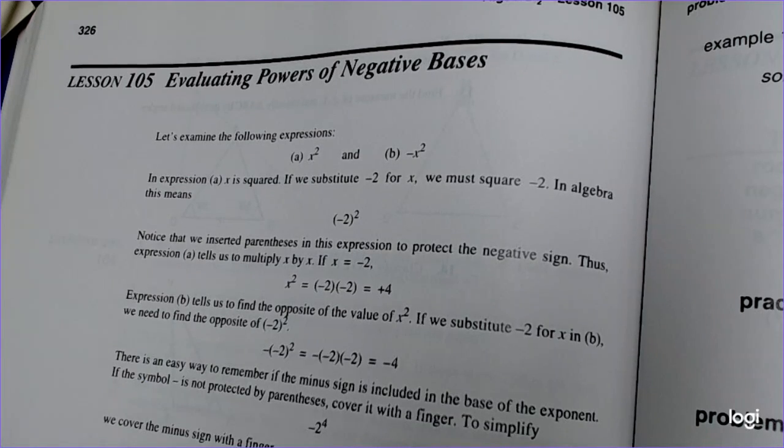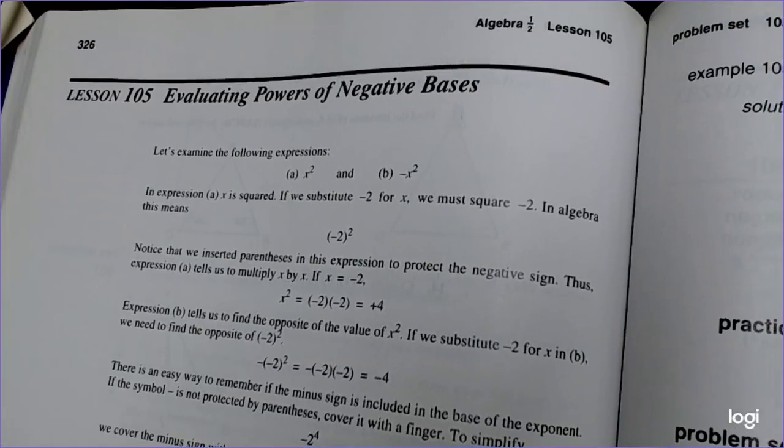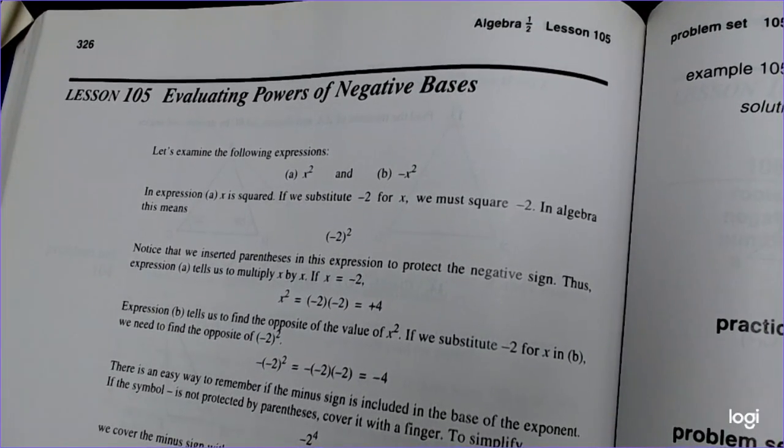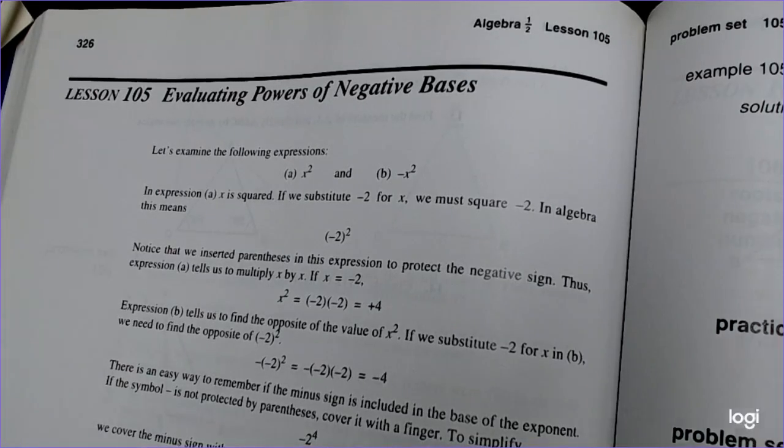Pre-algebra lesson 105, evaluating powers of negative bases. So this is something I'm not sure if I've shown this class already, but it's what happens whenever we have exponents to base numbers that are positive or negative, right? And the key thing here is whether or not it has parentheses on it. So let's do some quick examples.